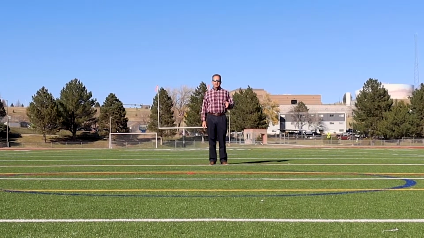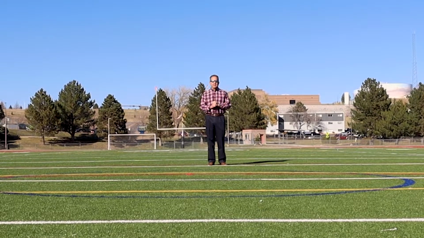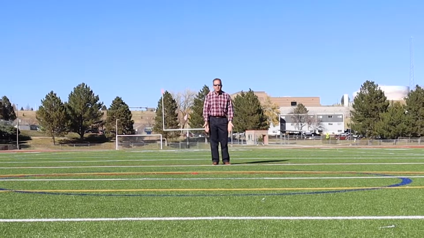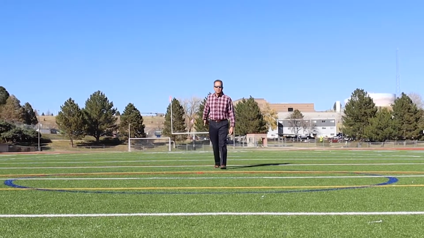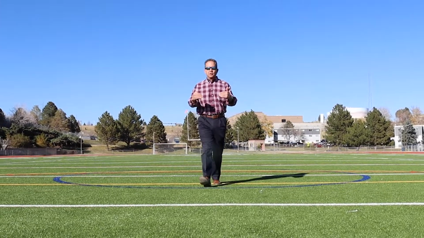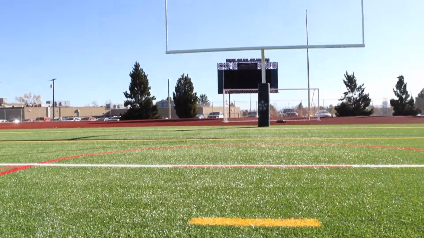One of the recent changes in pro football is where they spot it for the point after touchdown. Now they've moved it all the way back to the 15-yard line, which is why more and more have been missed lately. However, in high school, it's still way up here on the 3-yard line.